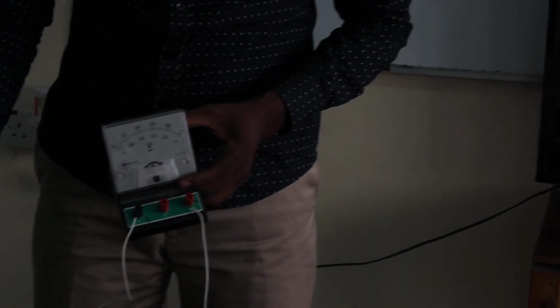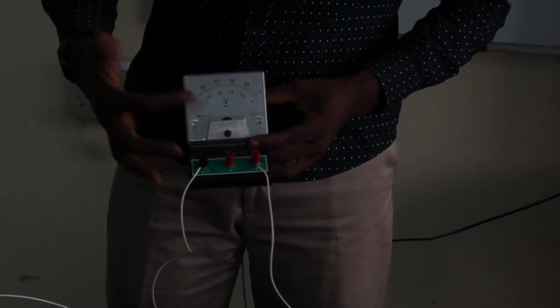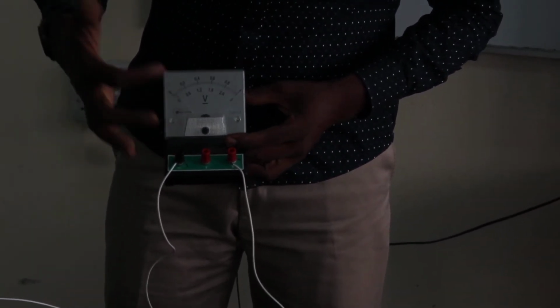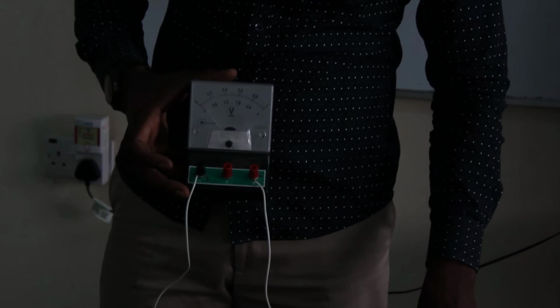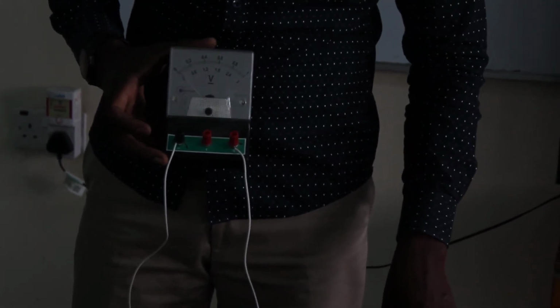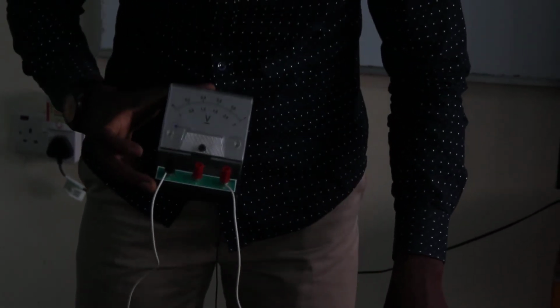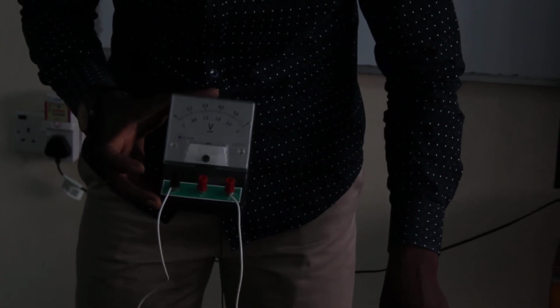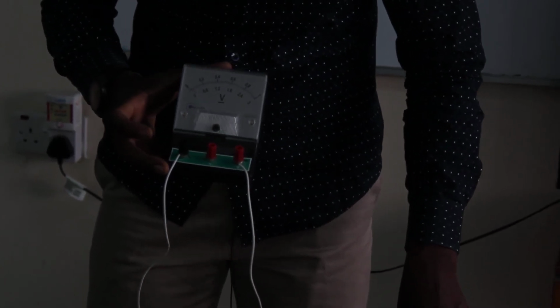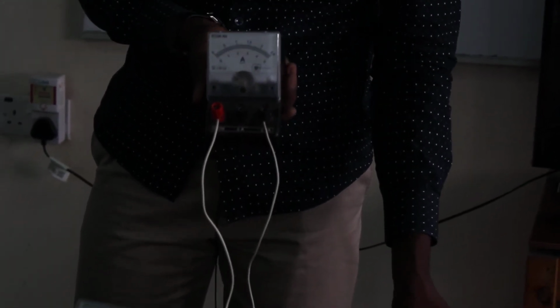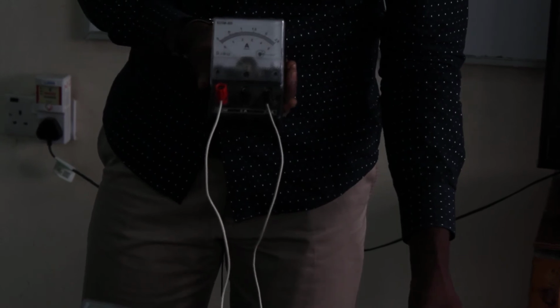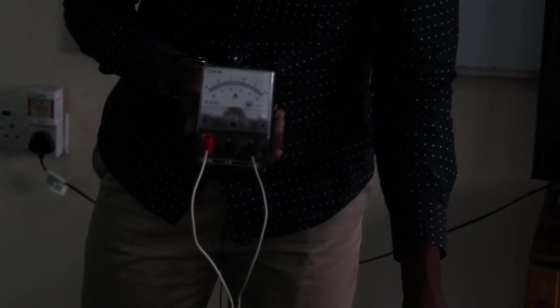Because I've adjusted the resistor so that now I obtain the least possible values for both the voltage and current. That's why when I complete this, you can confirm from the screen that on the voltmeter reading the deflection is very small. At the same time, if you look at the ammeter as well, the deflection is very small. You can see from the zoom that the deflection is very small.